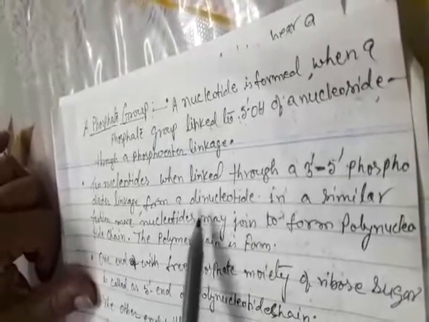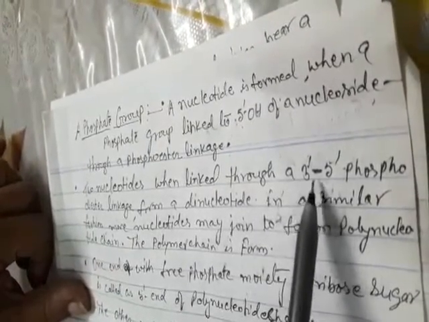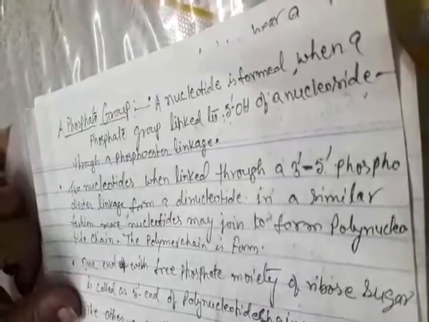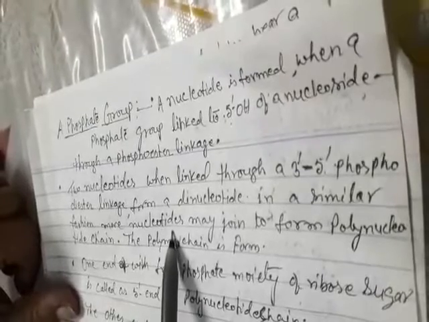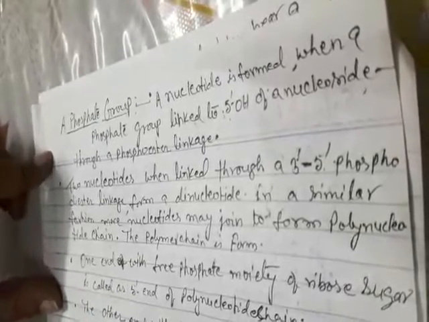Two nucleotides, when linked through a 3' to 5' phosphodiester linkage, form a dinucleotide. In a similar fashion, more nucleotides may join to form a polynucleotide chain.